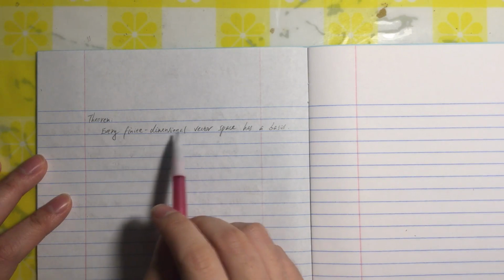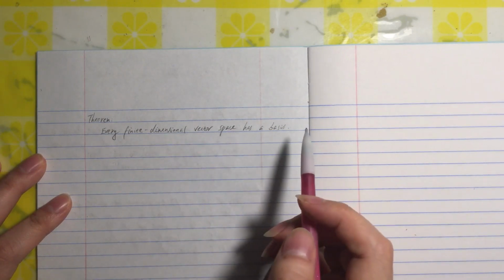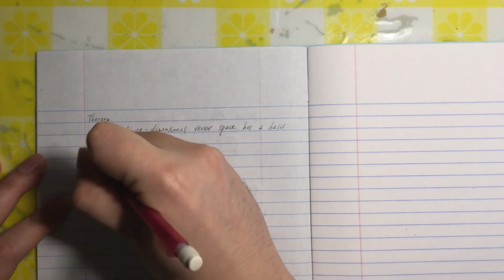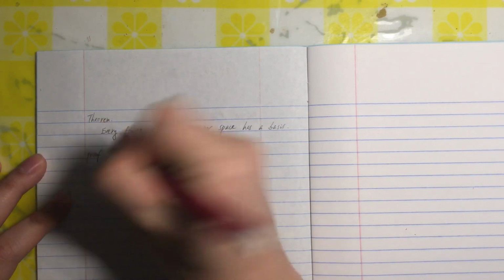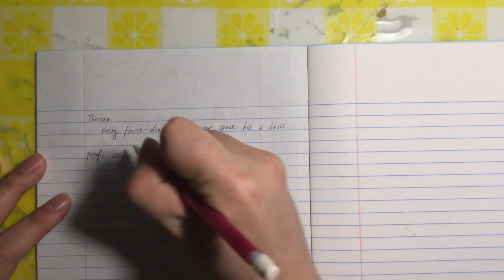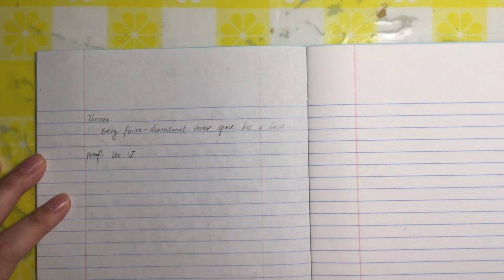Every finite dimensional vector space has a basis. How can we prove it? First of all, let V be a finite dimensional vector space.